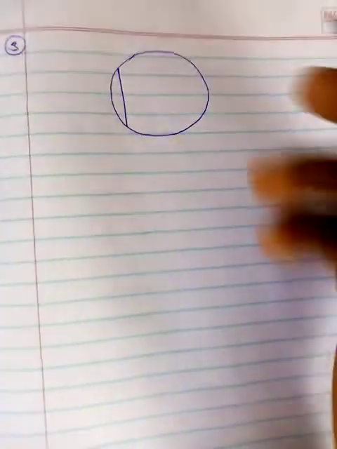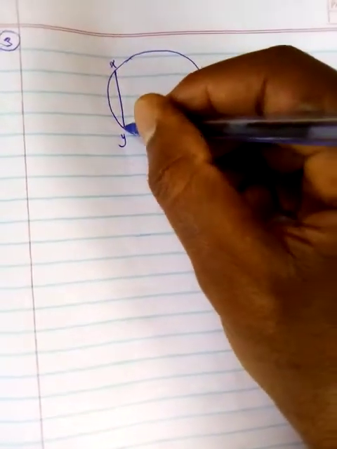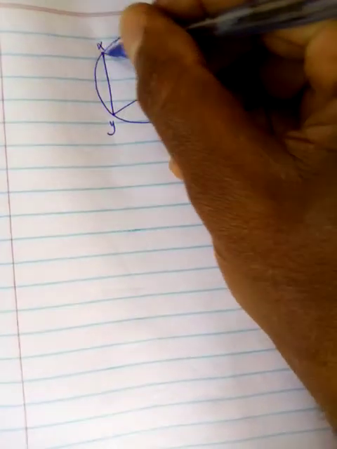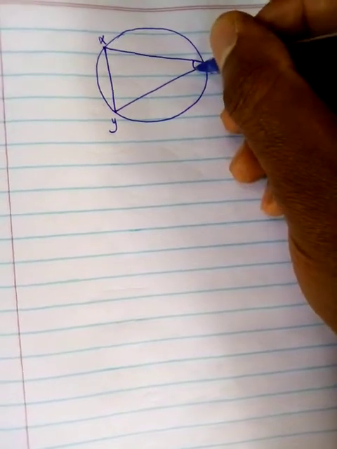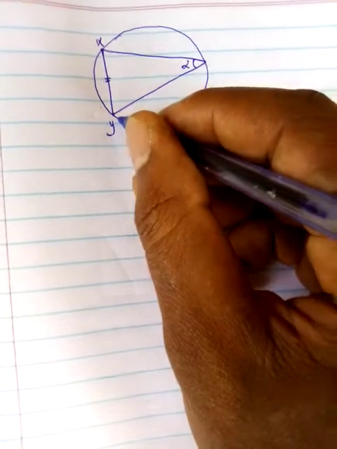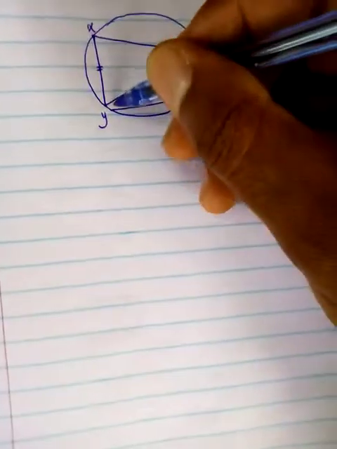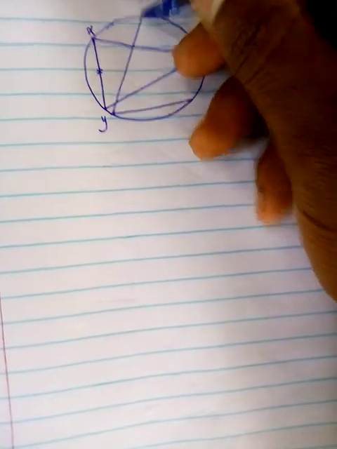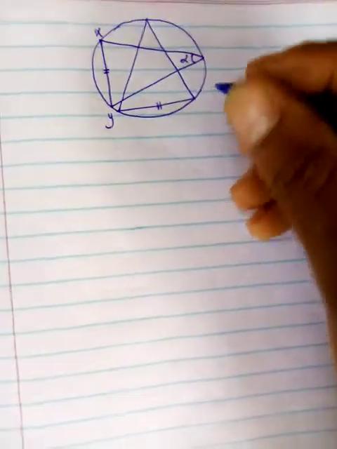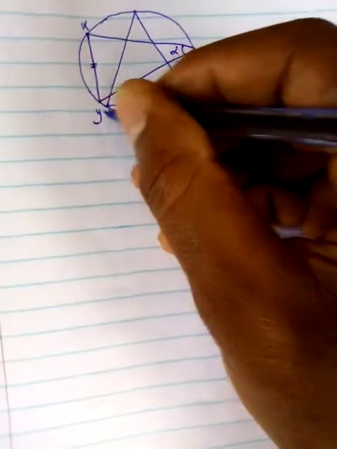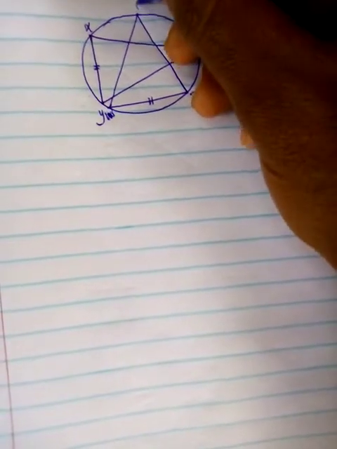If this is my chord, maybe chord x, y, and it subtends an angle at the circumference, which I call angle alpha, and this chord is equal to another chord, maybe w, z, or p, r.